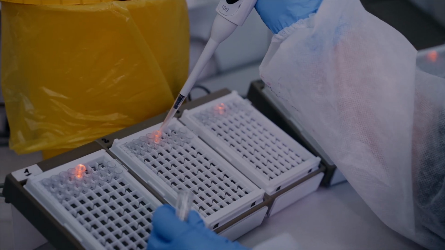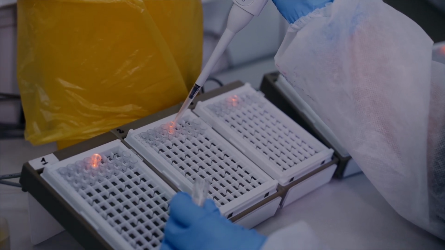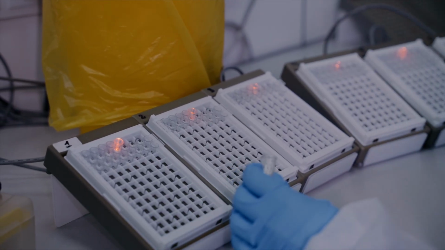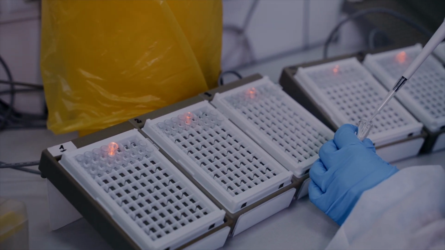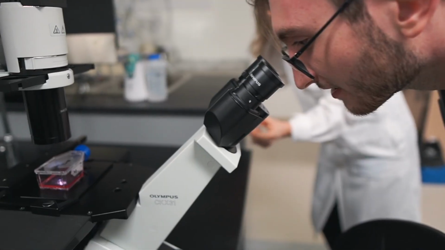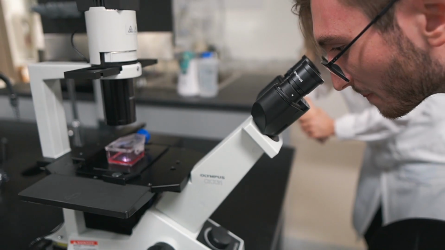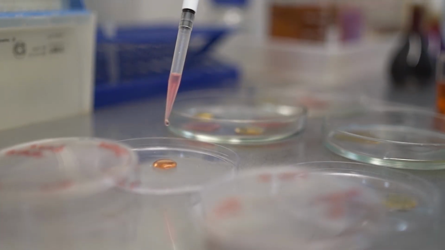As they are more selective, they often cause less hair loss. Next, immunotherapy. Immunotherapy does not directly kill cancer cells. Instead, it activates the body's immune system to recognize and destroy them. Since it does not target rapidly dividing cells, hair loss is uncommon.